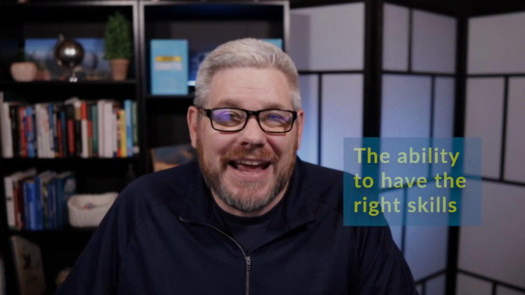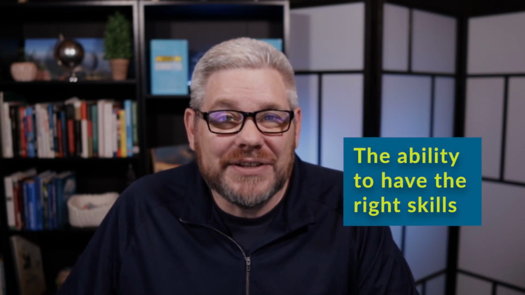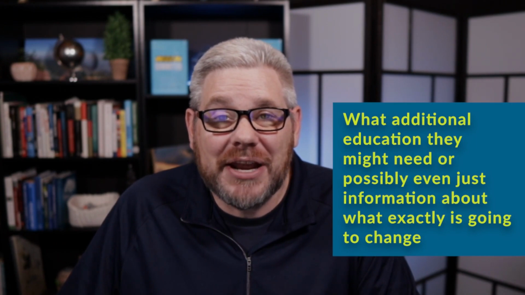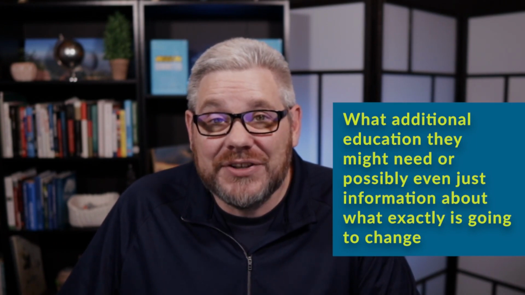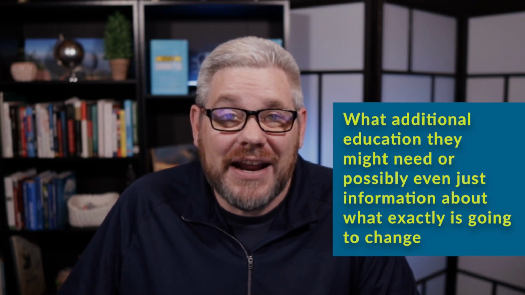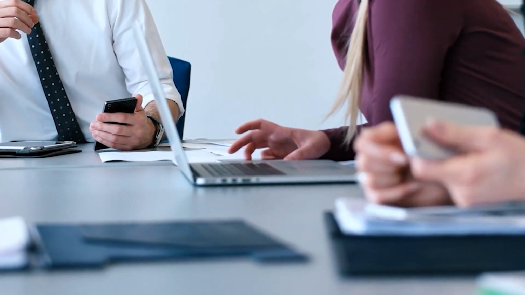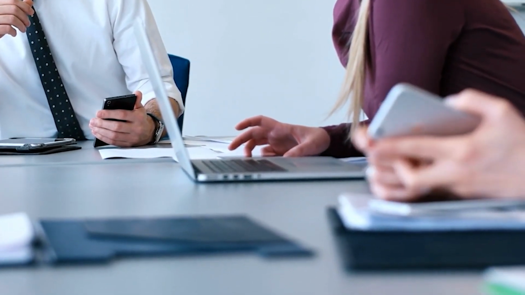The ability to have the right skills is the 4th step in the process. And with this, you have to consider, does your team actually need new training? Are there other things that they need to be informed about to be able to move forward? Just consider the future state and what additional education they might need, or possibly even just information about what exactly is going to change and how things will be, and make sure that they are fully supported and have the right skills whenever they get to the future state.